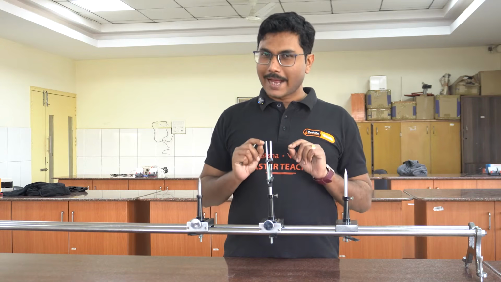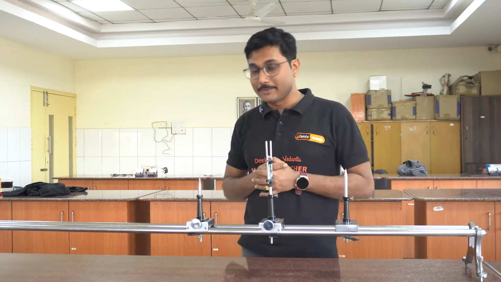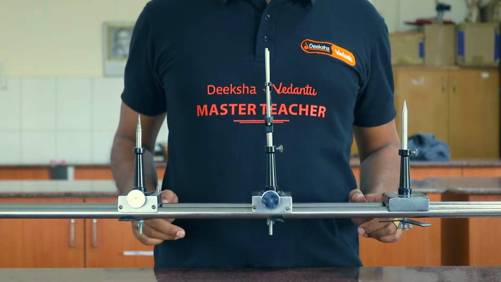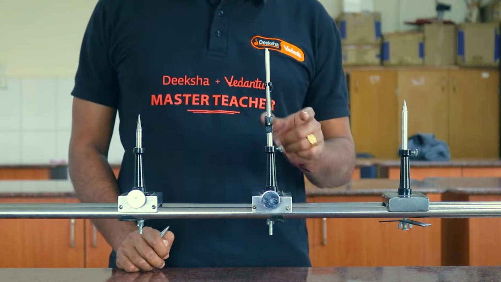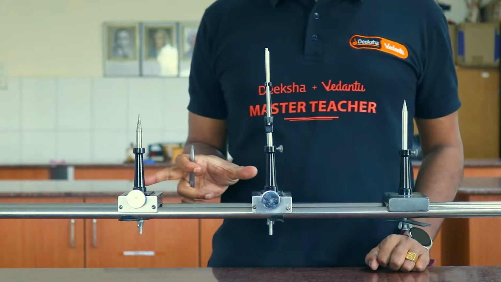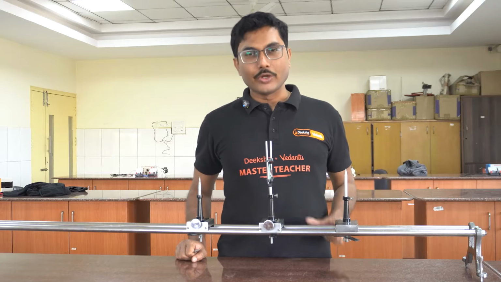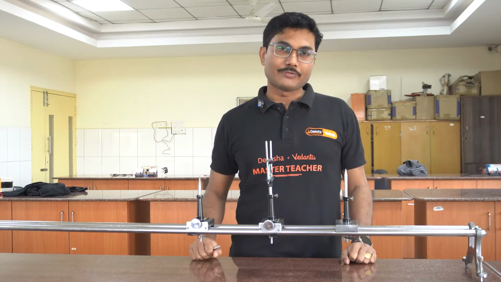That is a hack method, obviously I am teaching you how to trick. So first measurement should be around 20 centimeter, right, 20 centimeter from the lens, and 20 centimeter from the lens on this side as well. Because we know if the distance is 2f, you get exactly the image formed at 2f.